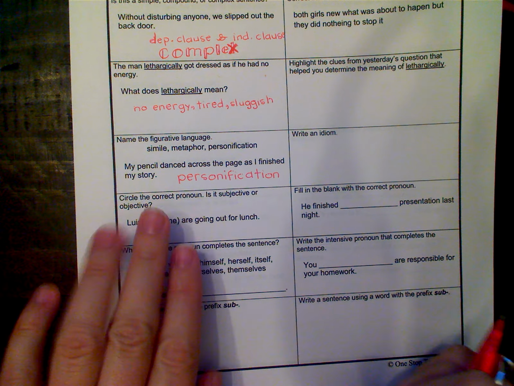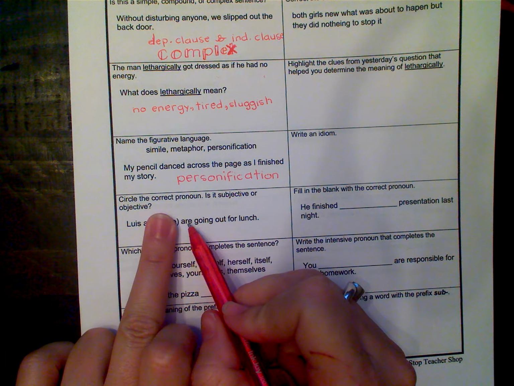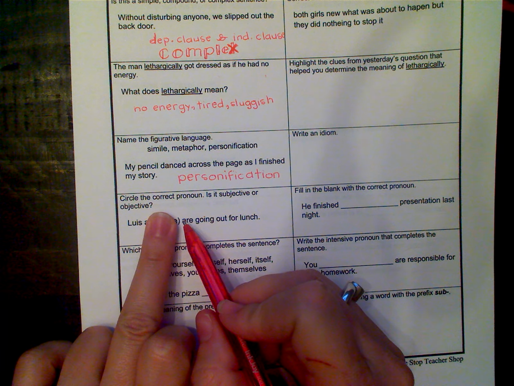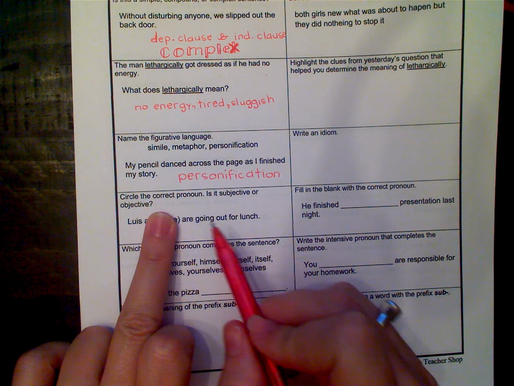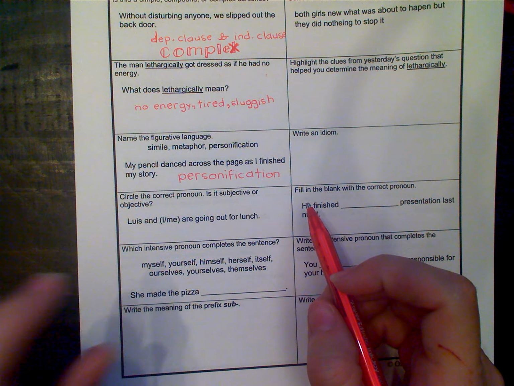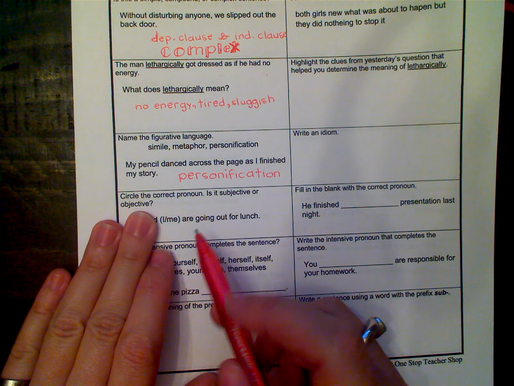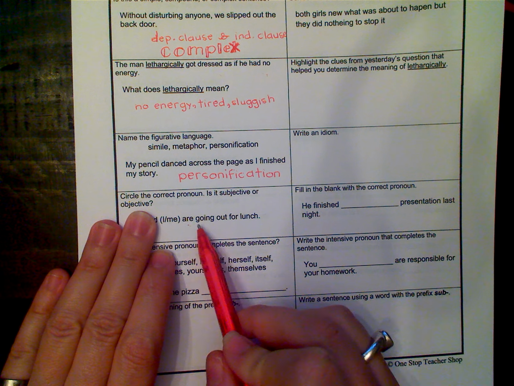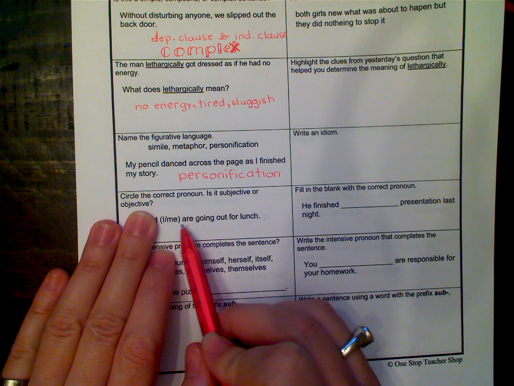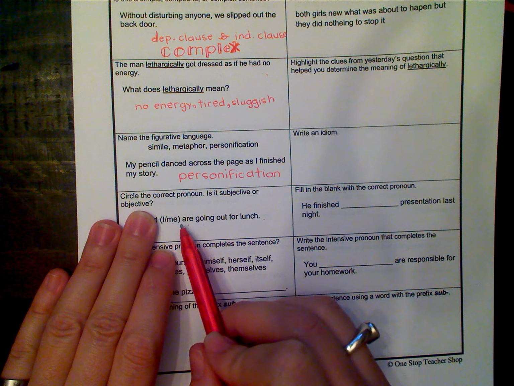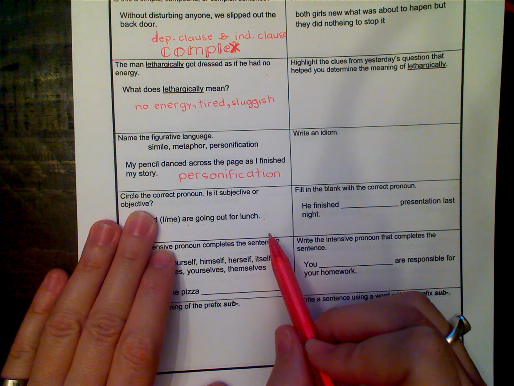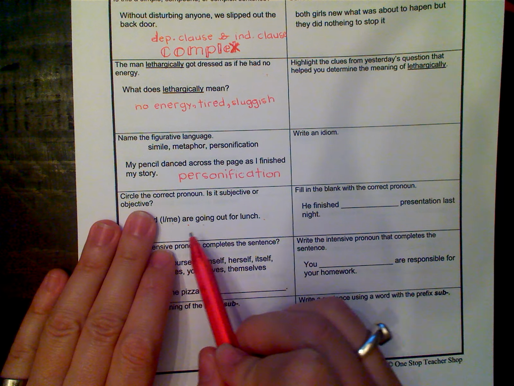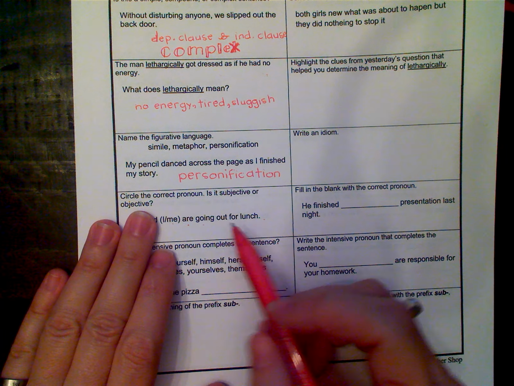If I take out the and me and I change this to is, Louie is going out for lunch. Then if I take out this part, I is or I am going out for lunch, or me am going out for lunch. Me is going out for lunch. I feel like a caveman. Me is going out for lunch.